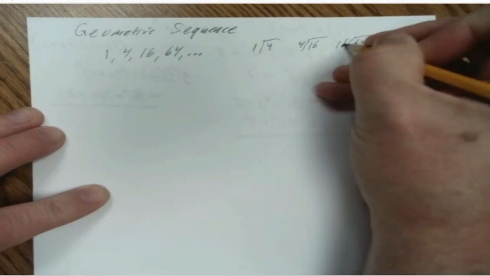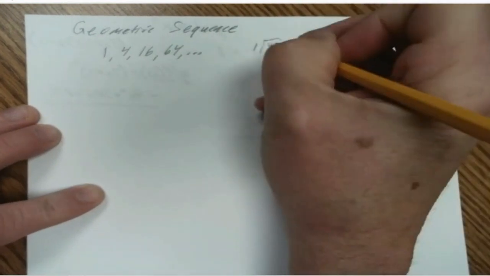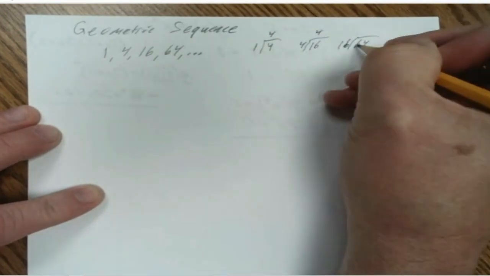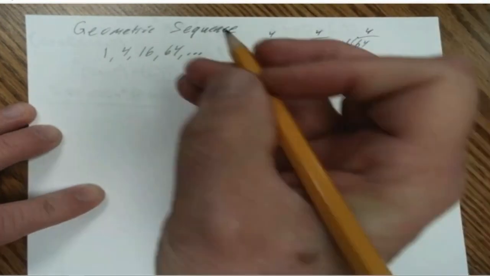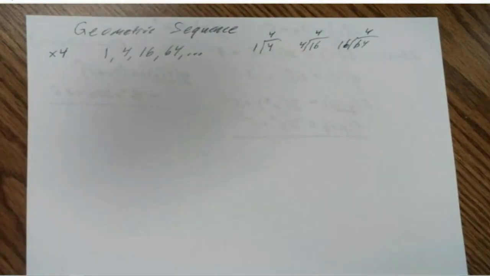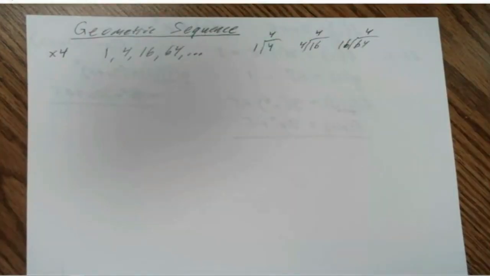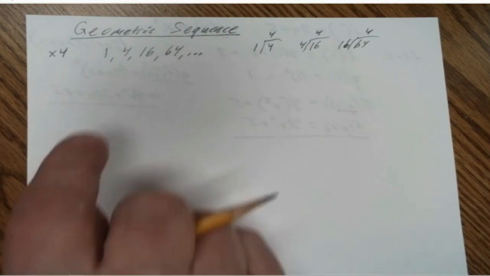And if all those end up the same, okay, 4 divided by 1 is 4, 16 divided by 4 is 4, 64 divided by 16 is 4. So obviously it is times 4 every time. So this means it's a geometric sequence. Geometric because it's multiplying by the same number each time. And that's how you check that. Just divide.